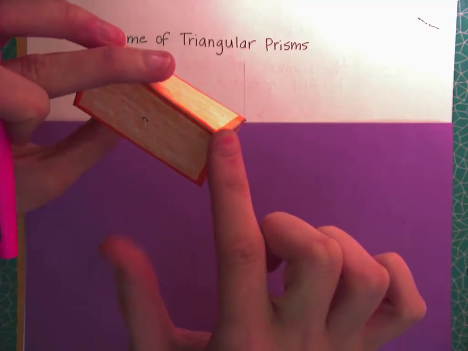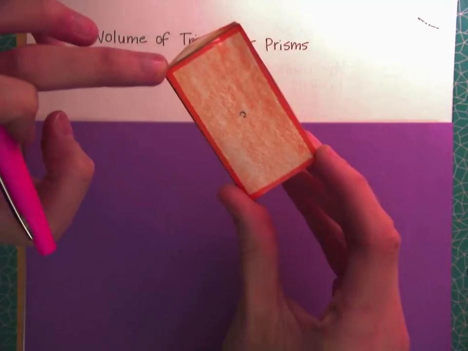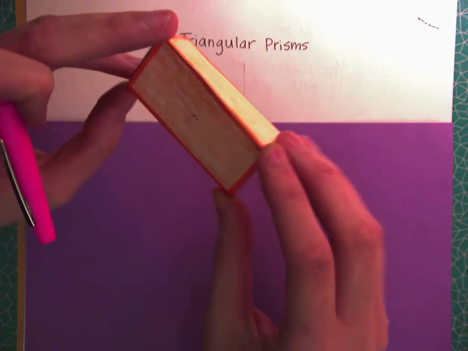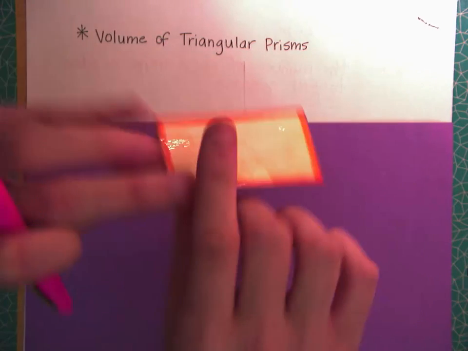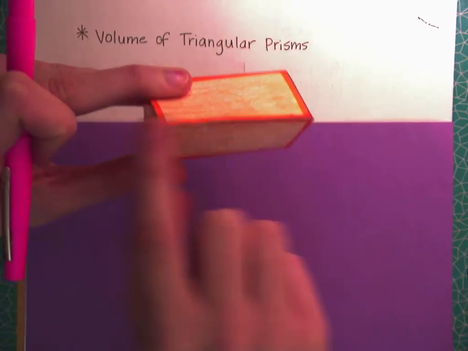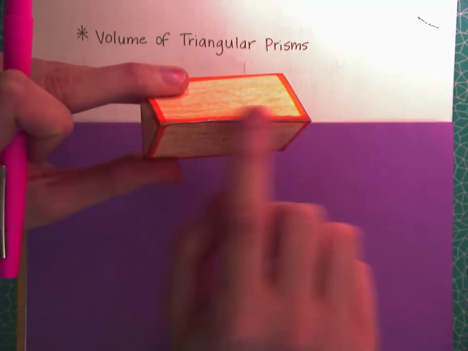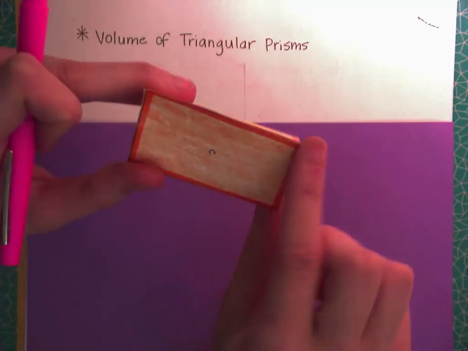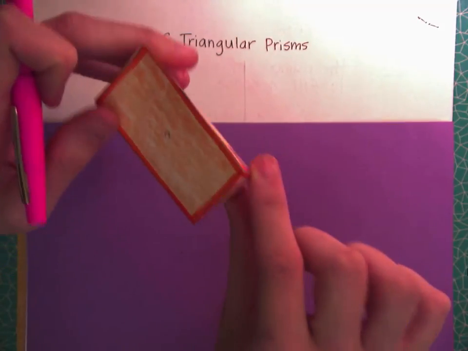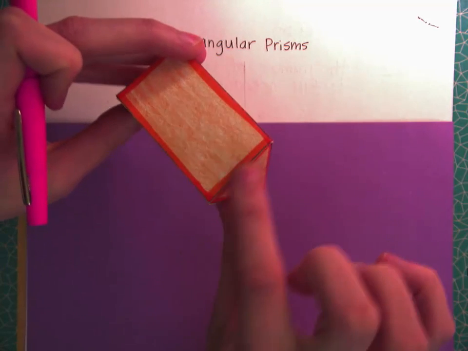Faces. The points. They are vertices, right? One vertex, multiple vertices. What about this part right here, this place where it comes together? The connector. It's the edge. That's all it is, just the edge. Okay?